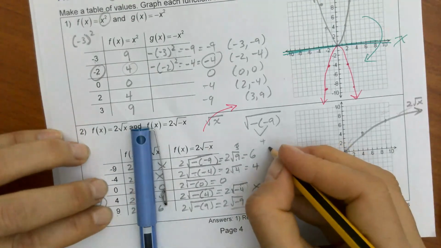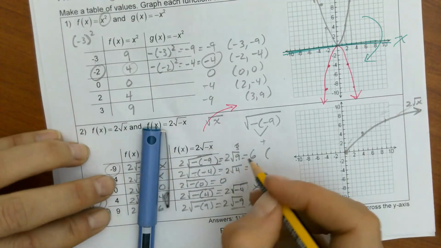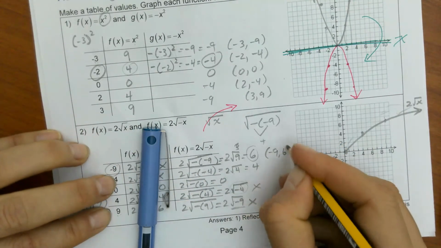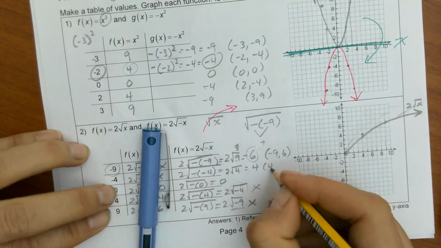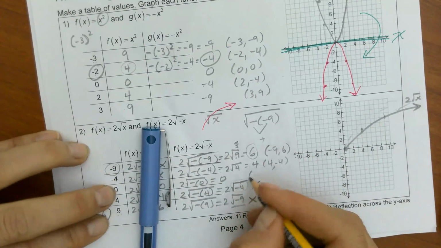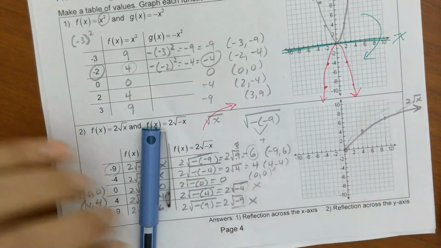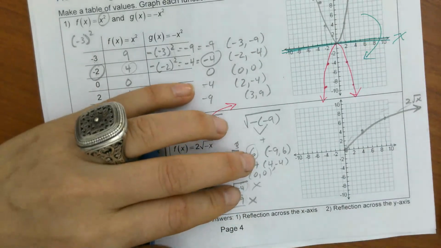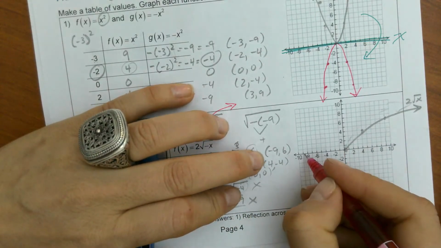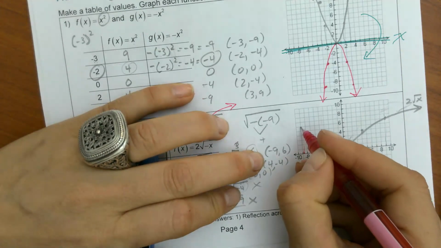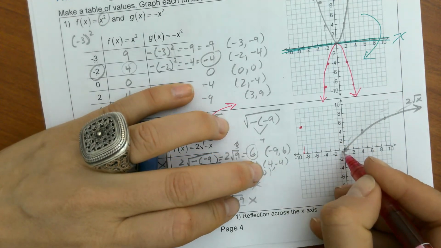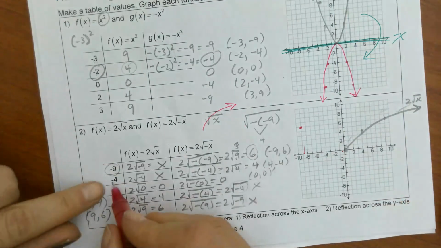So I have some points here, negative 9 and 6, and negative 4 and 4, and 0, 0. So let's graph it. I'll use pink. Negative 9, positive 6. Oops, I lost my negative.